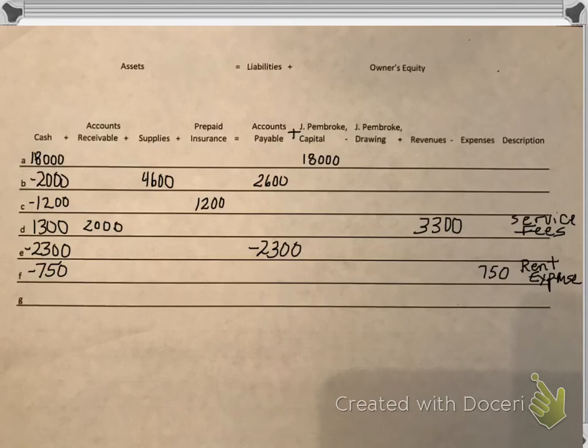Now, if he's taking cash out of the business, then of course the business's cash is decreasing. So that's a decrease of $100 to cash. And capital, anytime the owner takes money out for personal use, it is an increase to the drawing account. So J. Pembroke drawing is increasing by $100.